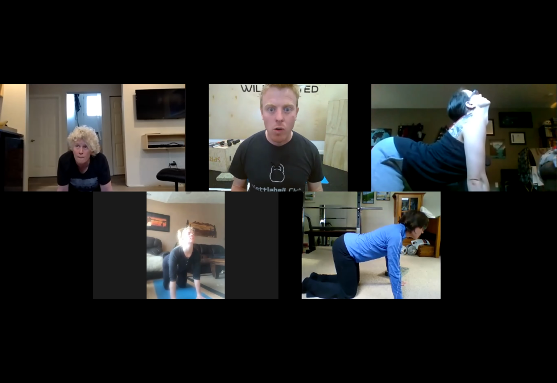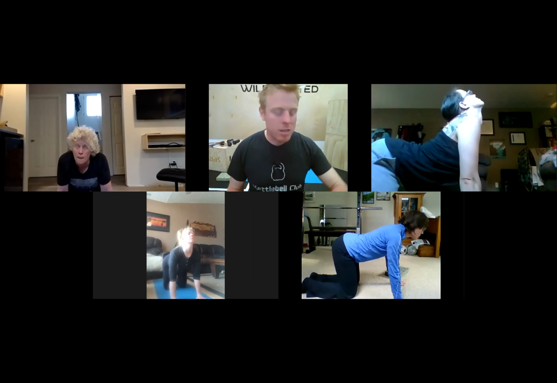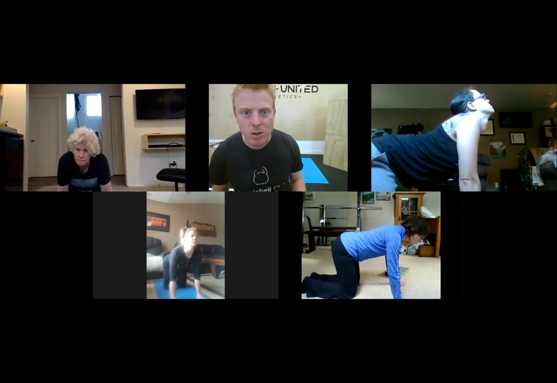Find that isometric contraction here. So you're trying to pull those hands and knees together. You're trying to get more spinal extension here. Hold, hold, hold. Start from the bottom again. We're going in for rep 2. This is great. That was almost 90 seconds on that one rep.